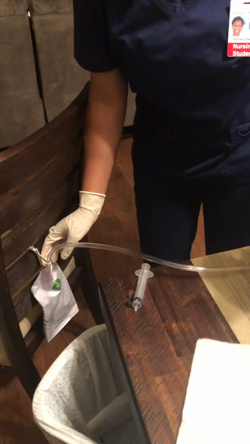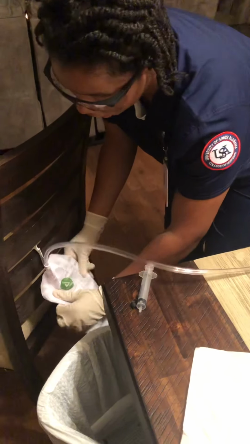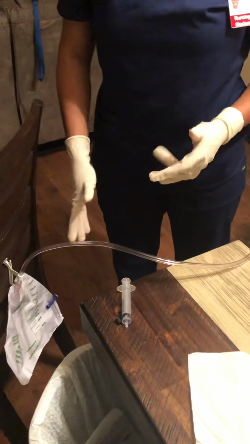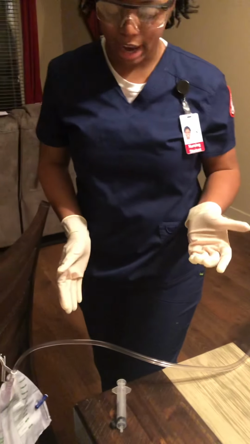Okay, and so now at this point we are going to be demonstrating how to collect a urine sample from the urine bag. So the only time you would collect urine from the urine bag is when you first have put in the catheter.